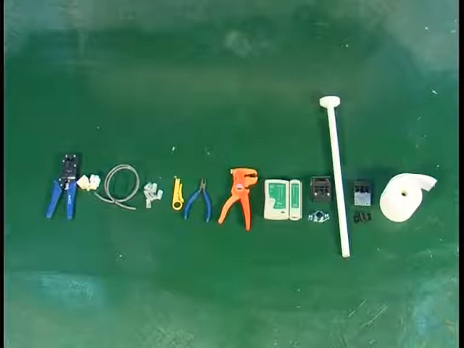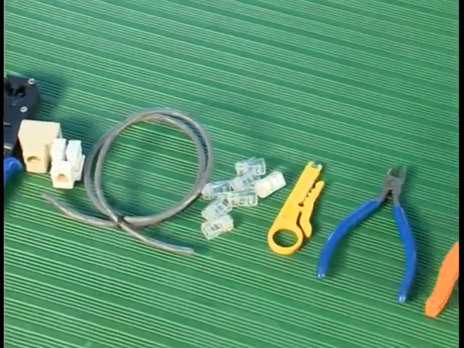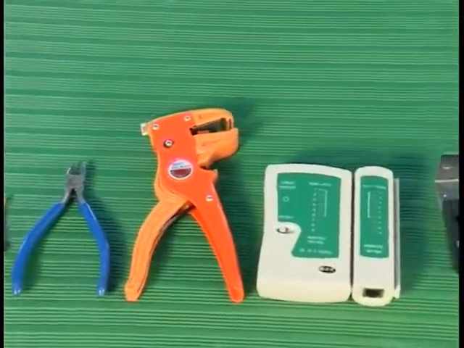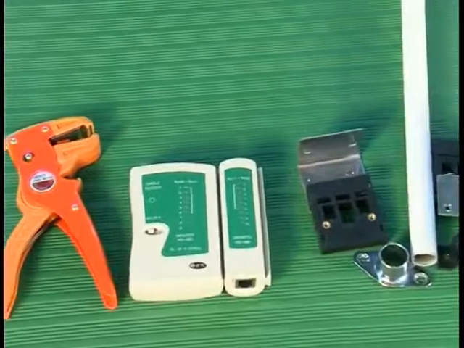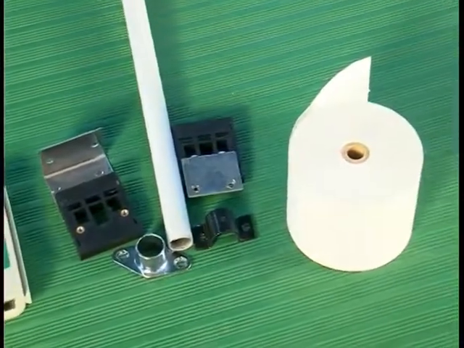Assembly tools and accessories: cable pliers, junction box, CAT5 network cable, RJ45 connector, wire connecting tools, cutting pliers, wire strippers, line tester.